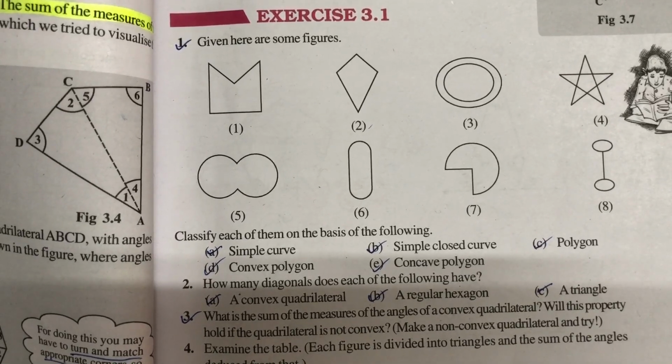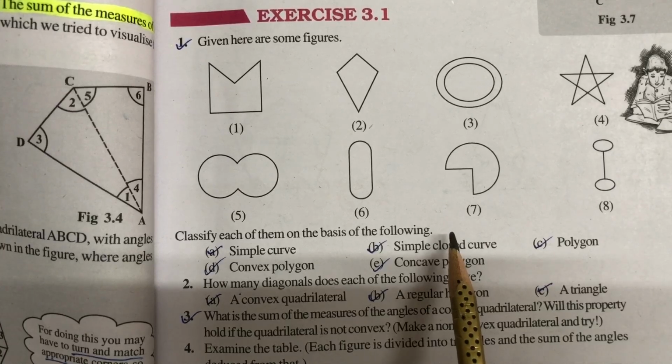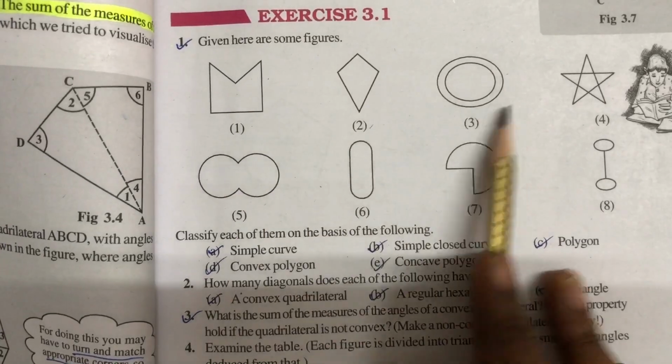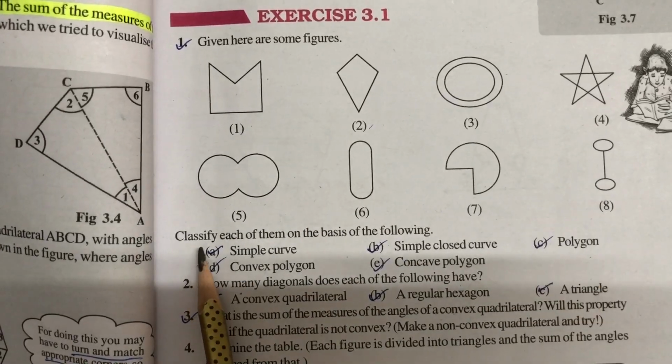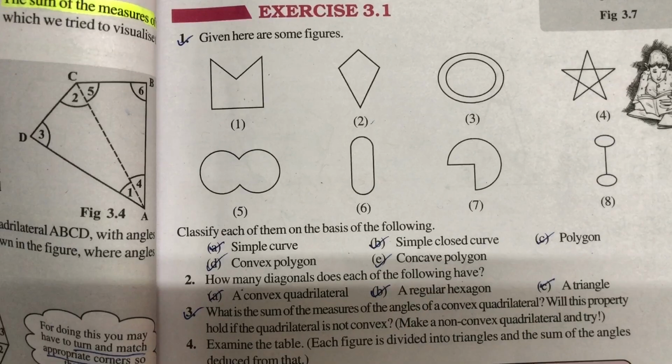Today we are going to learn Understanding Quadrilaterals, Chapter 3, Exercise 3.1 for Class 8, NCERT book. First question. Given here are some figures. See the figures carefully. Classify each of them on the basis of the following.